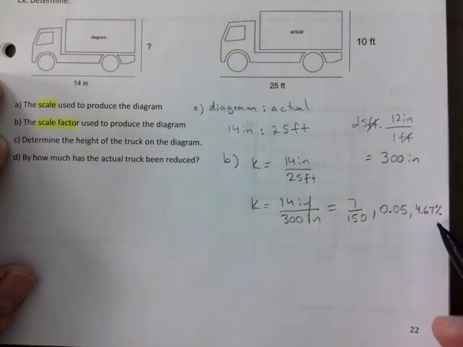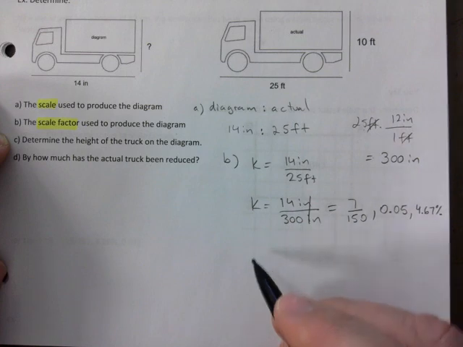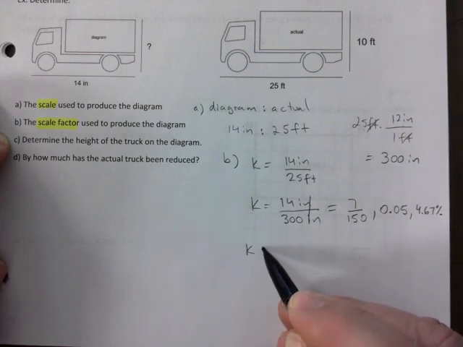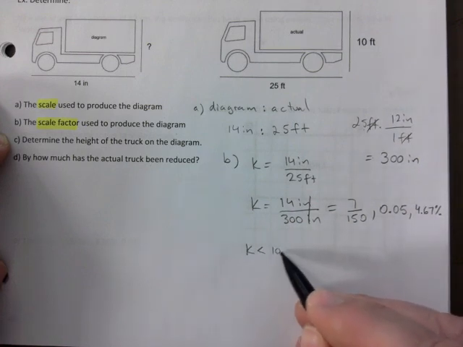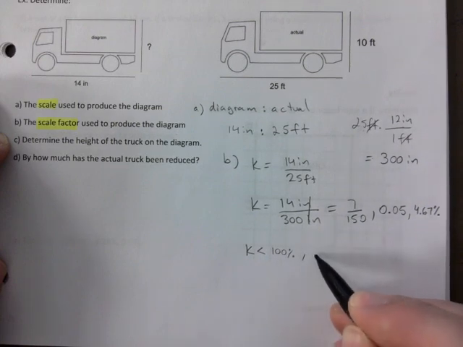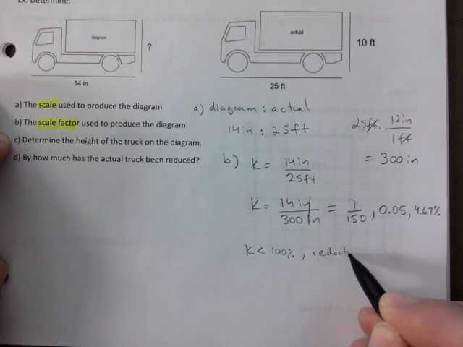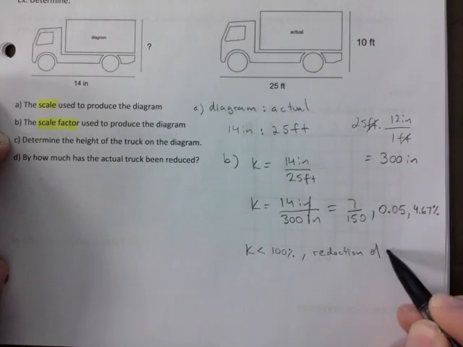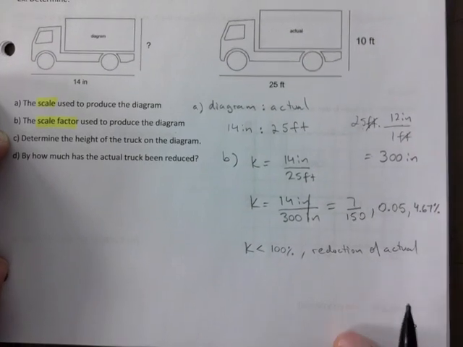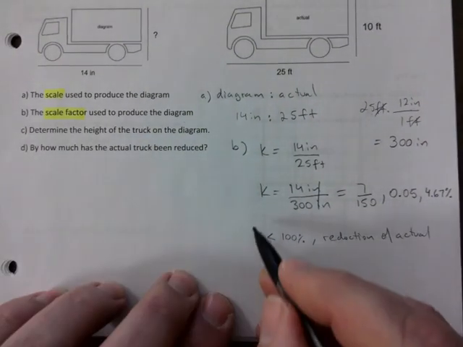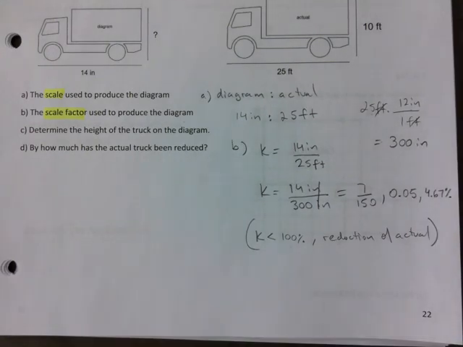And we know a reduction happened, obviously. Maybe I'll just mention that. K is less than 100. Reduction of actual in this case. That's the wording I'm going to stick with. A reduction of the actual happened. I'm just going to put this in brackets like that. By how much? You would just go 100 minus that, and then you figure out by how much it has been reduced. Okay.